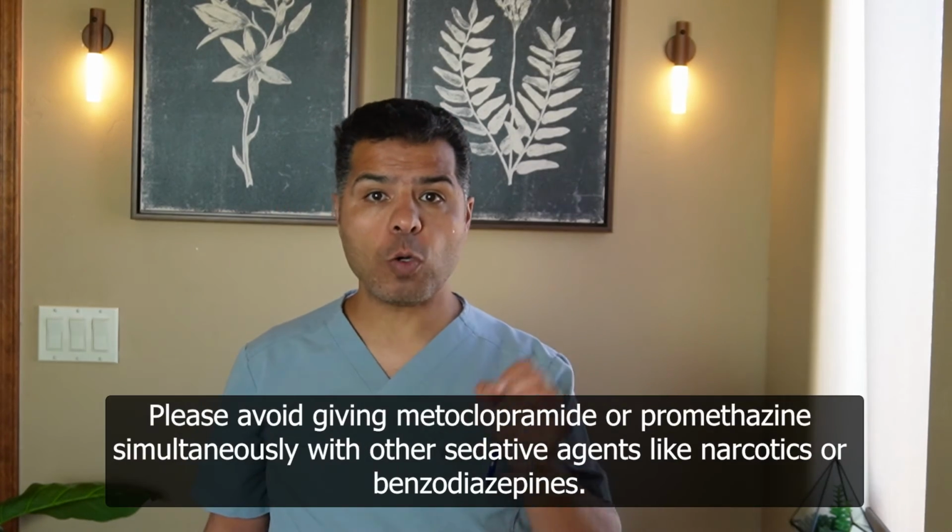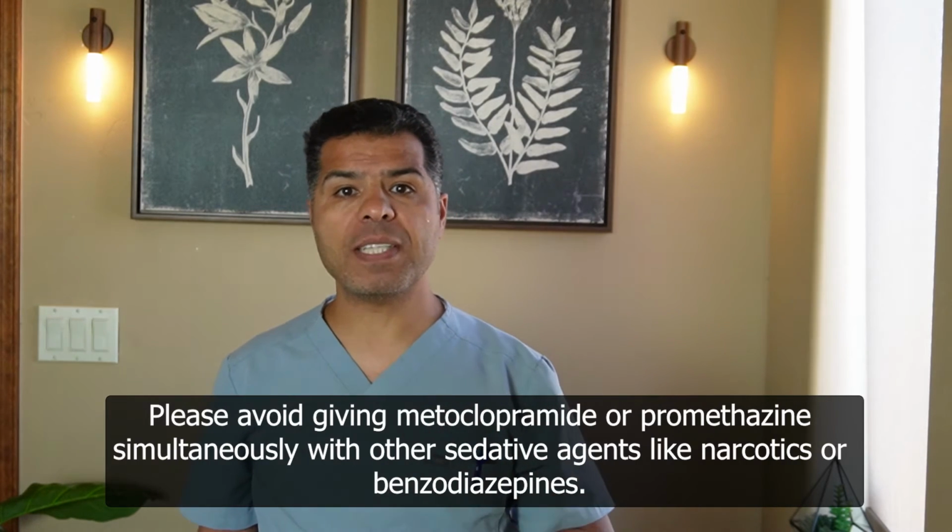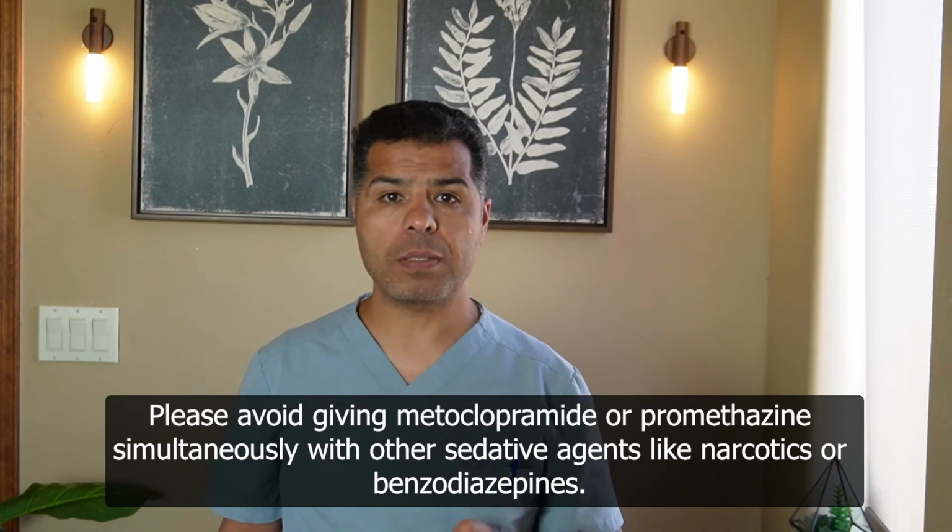What you are going to see more with Metoclopramide or Promethazine is the drowsiness, fatigue, dizziness, and confusion. Promethazine causes more sedation given its antihistamine effect, and this sedative effect can be prolonged, particularly in elderly patients. Please avoid giving Metoclopramide or Promethazine simultaneously with other sedative agents like narcotics or benzodiazepines.